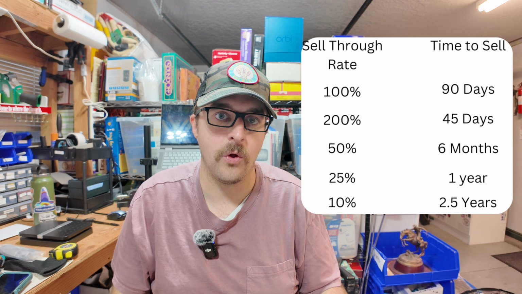In order to figure out how long it's going to take for your item to sell, you take 100% and divide it by your sell-through rate to see how many 90-day cycles there are in order to sell that item. Then you take that number and times it by 90 to get the total time frame. For 10%, you're going to have 10 cycles, 10 90-day cycles. That means 900 days. 90 times 10 is 900. And if you divide that by 365, you get almost 2.5 years. So if you pick up an item with a 10% sell-through rate, don't expect to sell it this year, next year, maybe the following year.